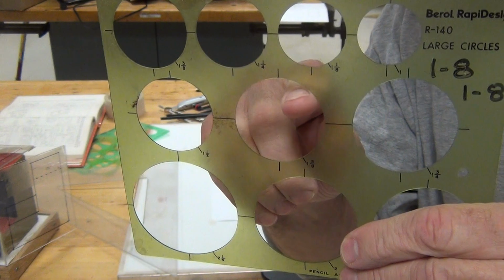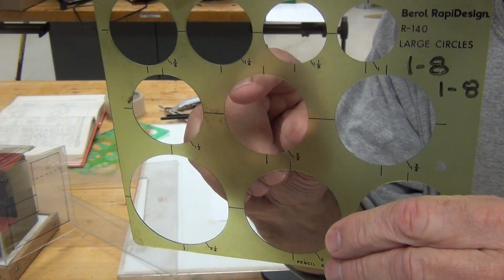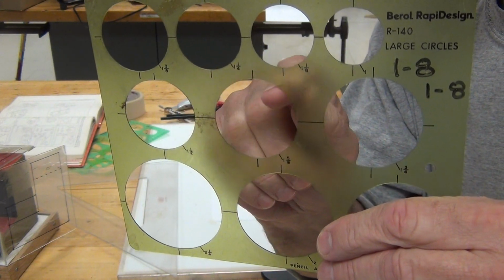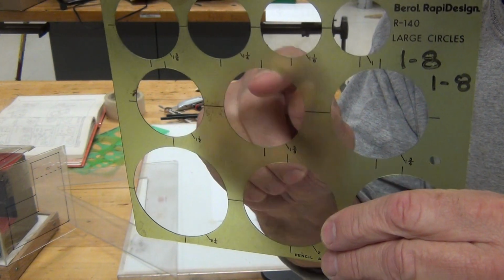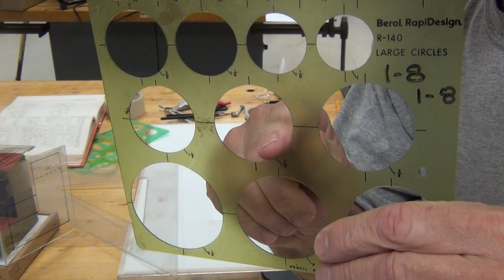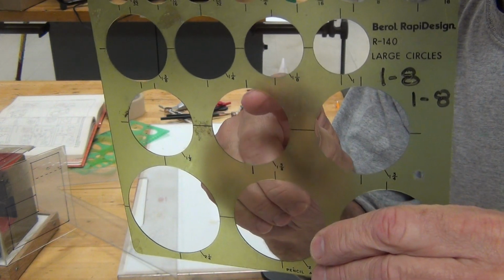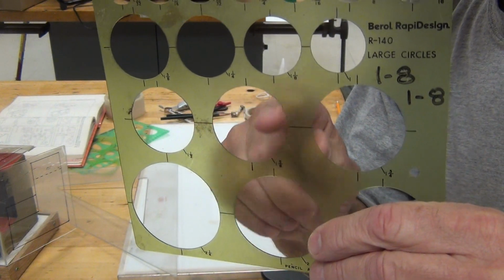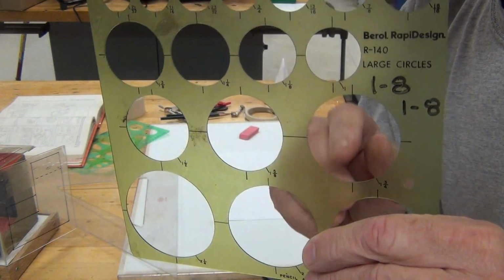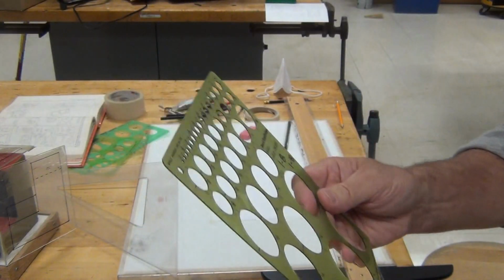The hole of the circle is a little tiny bit bigger to leave room for your pencil and still have the circle that you draw turn out to be 1 5/8 inch diameter. So there's an allowance in the size of the hole in the plastic so that the pencil can fit in there and make the circle.